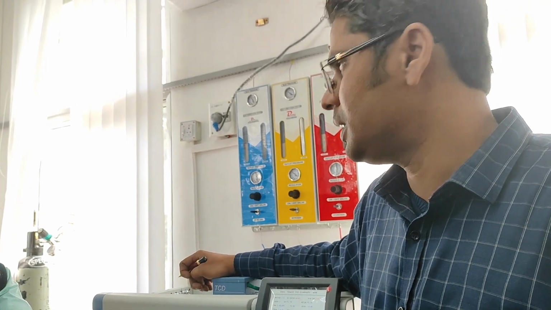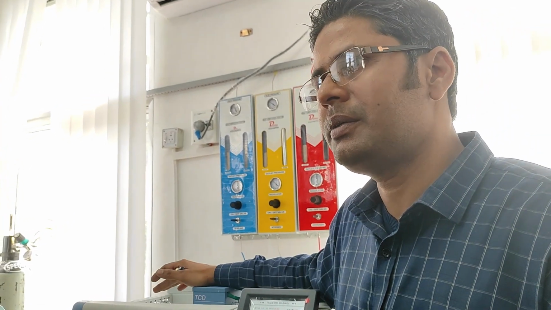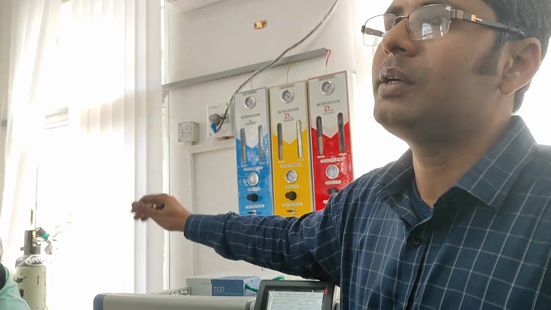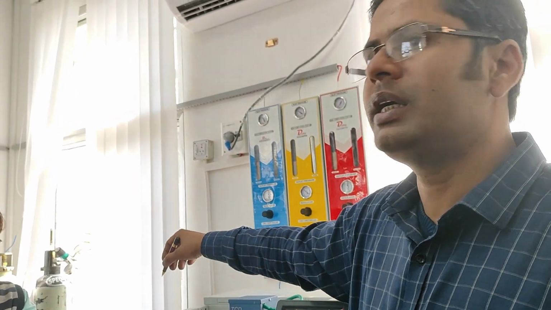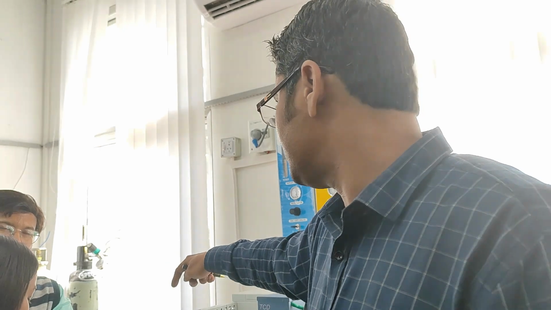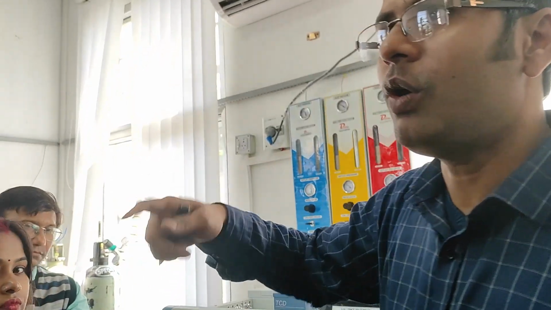MFA, milk fat analyzer. So many applications are there. It is the same GC with different hardware and columns. The basic GC will be the same, and the detectors will be different, and the configuration, valves, tubings, and columns will be different.